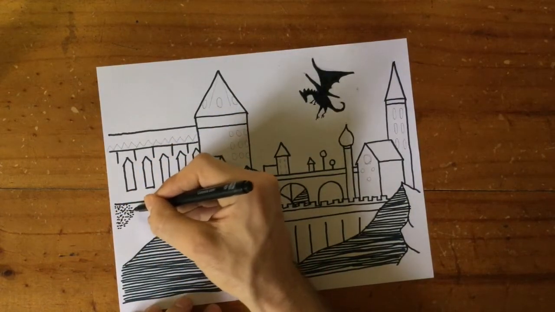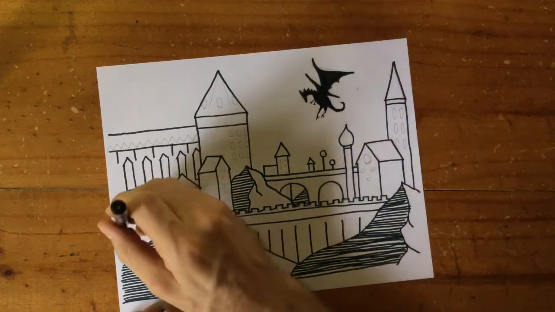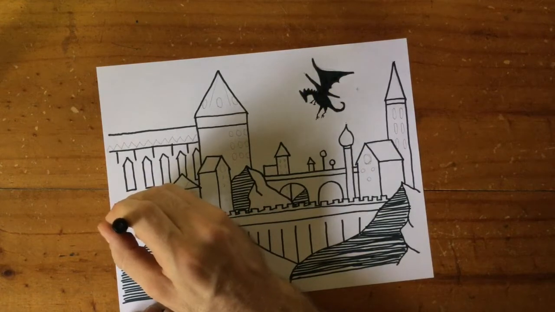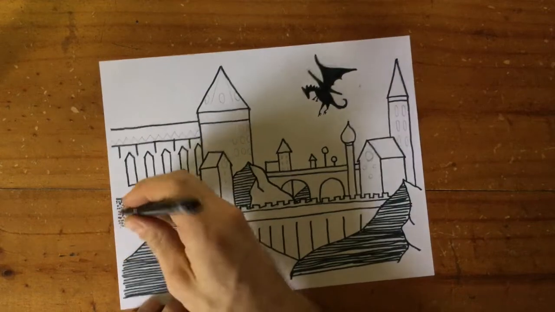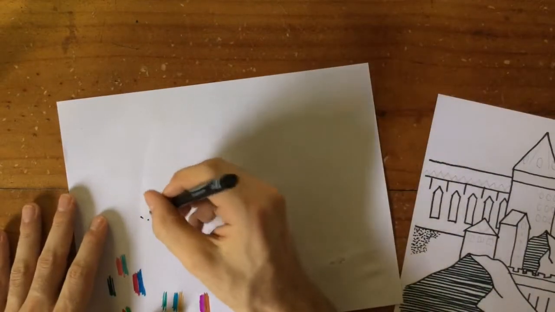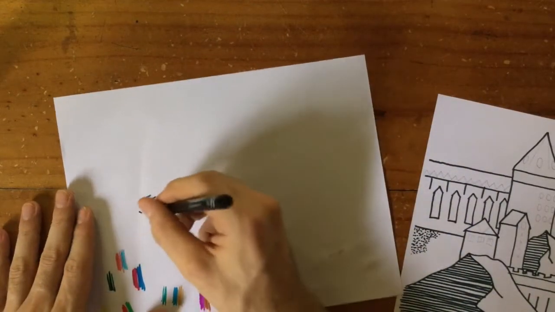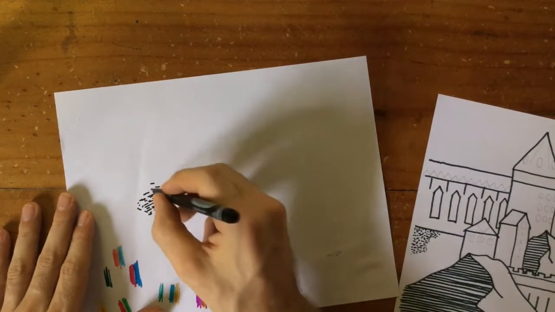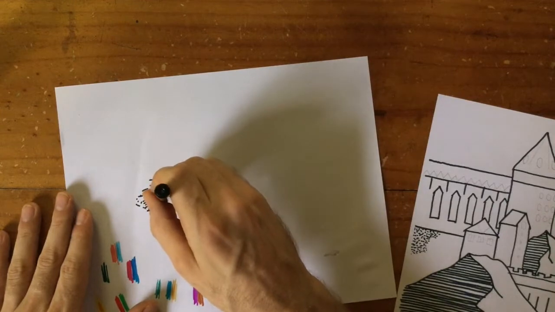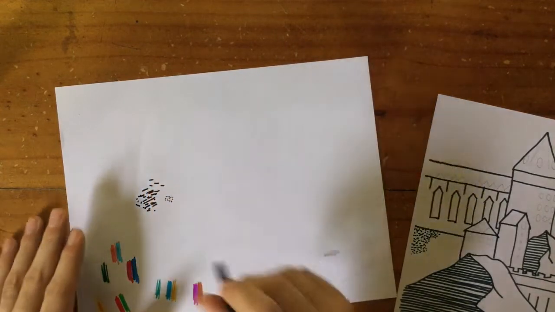It might be tempting to go quickly with this, but if you do that, what tends to happen is the dots become like lines. If I show you on another piece of paper, if you go too quickly, the dots can easily become lots of lines, but you don't want that. You want lots of neat dots, and you have to go slow. That's how you get the best effect.